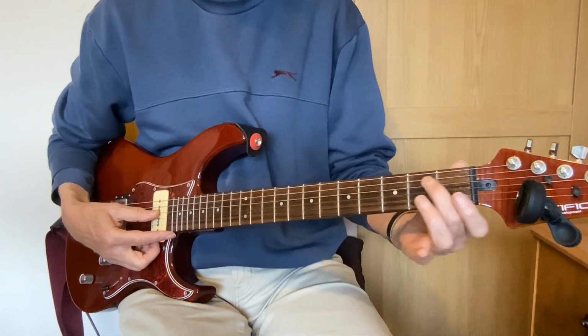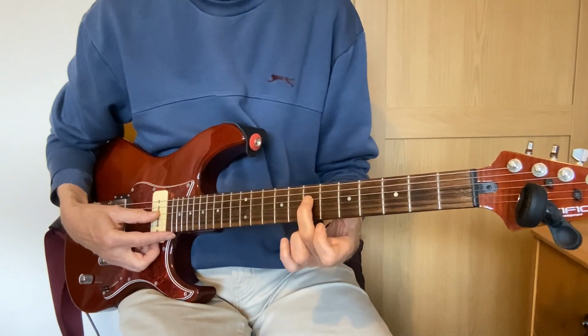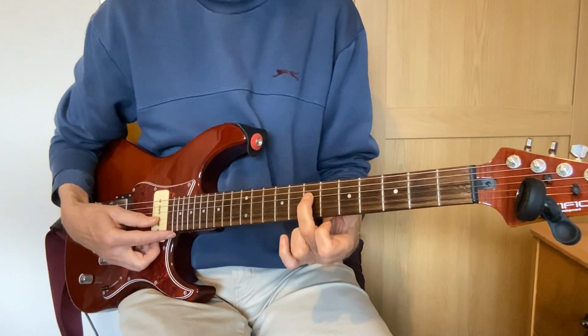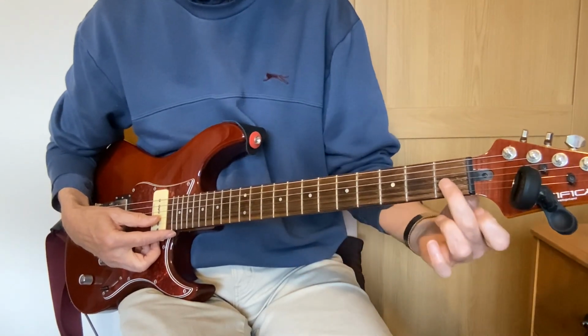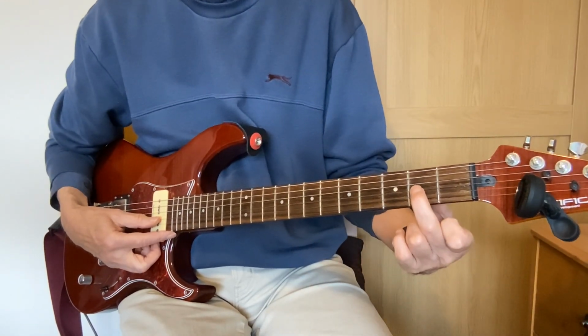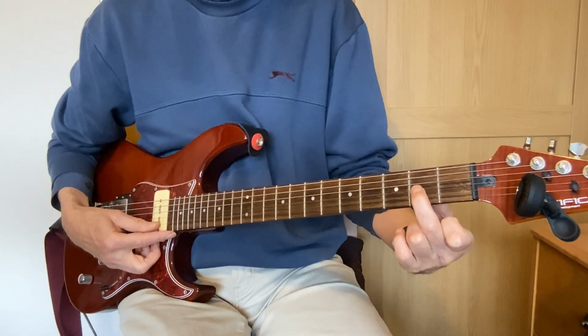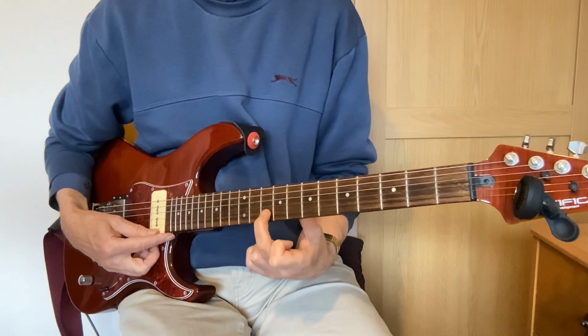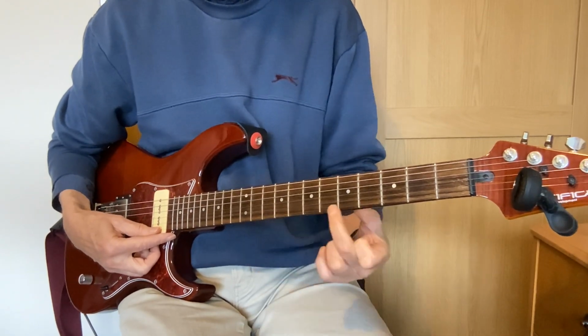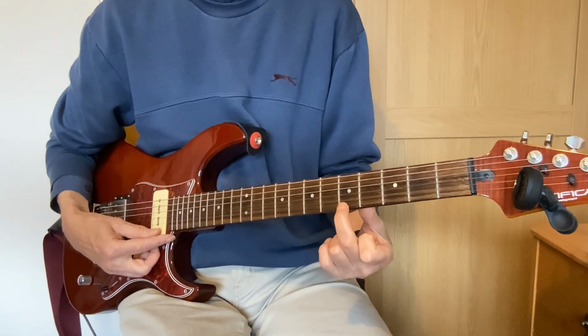And you've got to figure out where the A is on the D string, and it's there. It's at the 7th fret. You've got to figure out where the A is on the G string, and it's there. The 2nd fret, where's the A on the B string, and it's there. 10th fret, and then the top string is the same as the bass string.